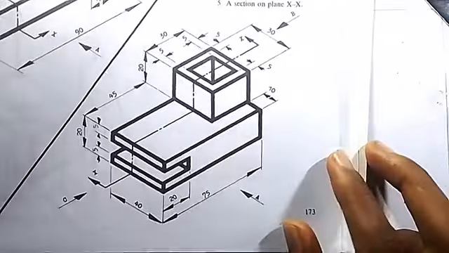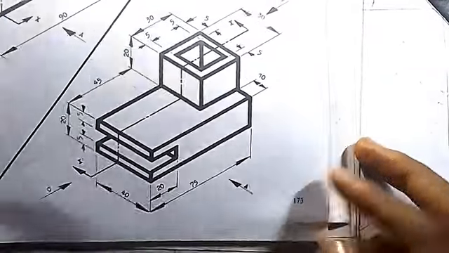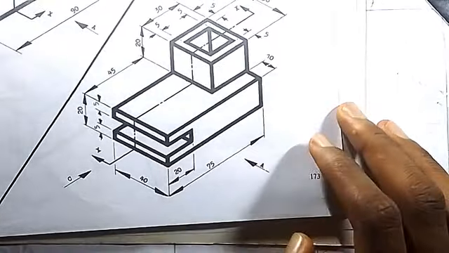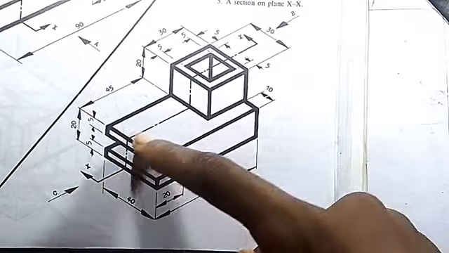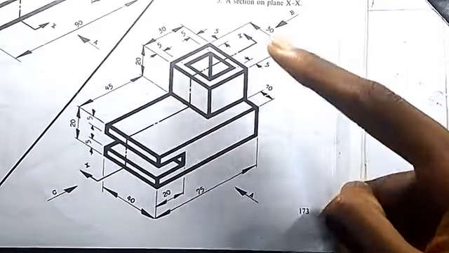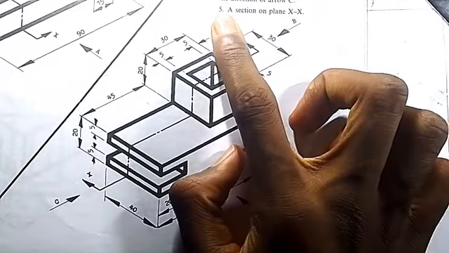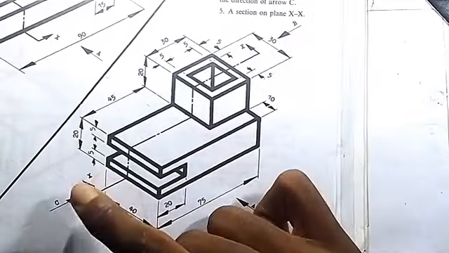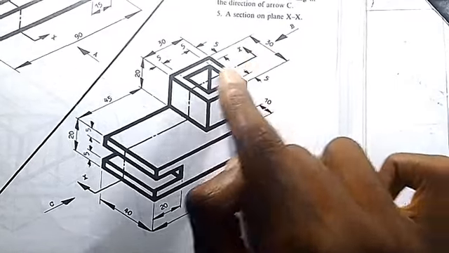Like for example, in this image here, we can see the block, and we've drawn this in one of the videos. If you've not watched that, do well to watch it. So in this block, we are seeing this line here drawn across. This line tells us that we are asked to section. That's why question 5 says draw a section on plane x to x. So we have the x to x, and we are asked to draw a section on this plane.